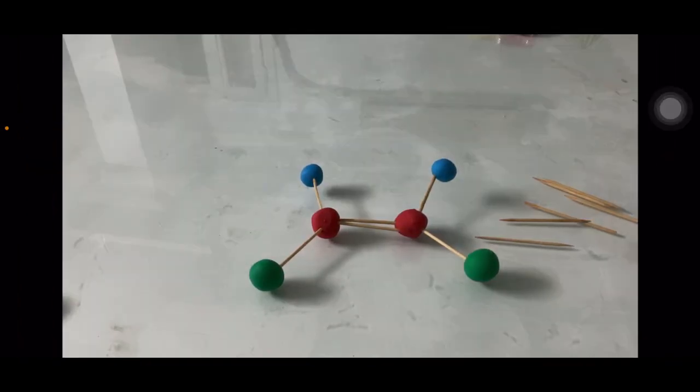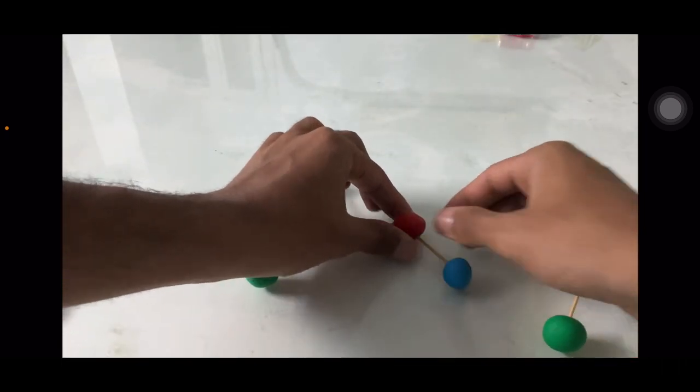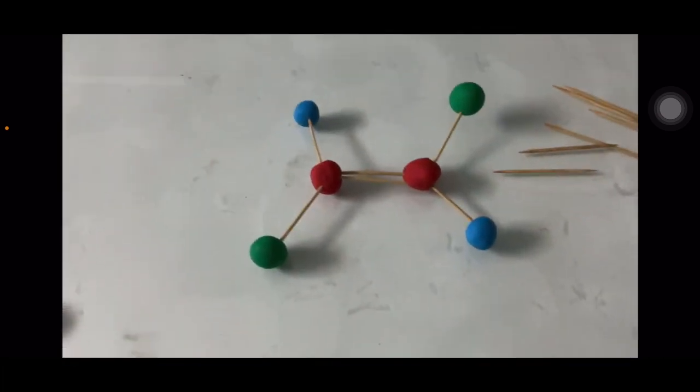And now when we turn it the opposite way, by turning the hydrogen atom down and the chlorine atom up, it's called the trans isomerization.